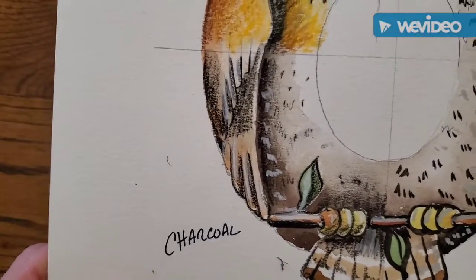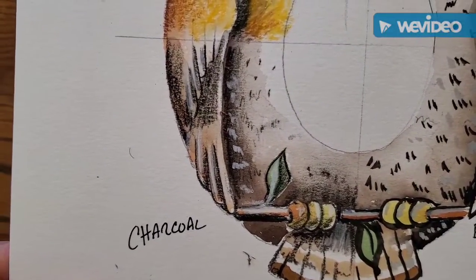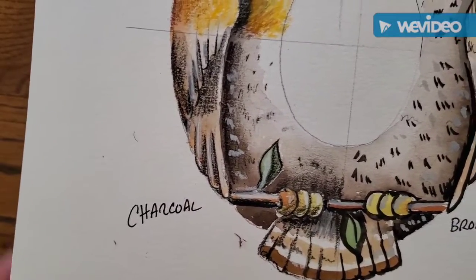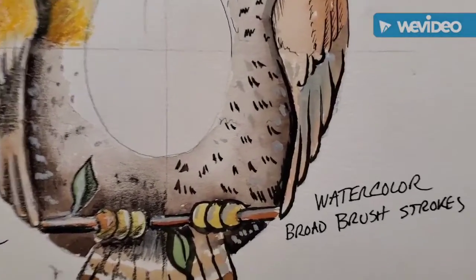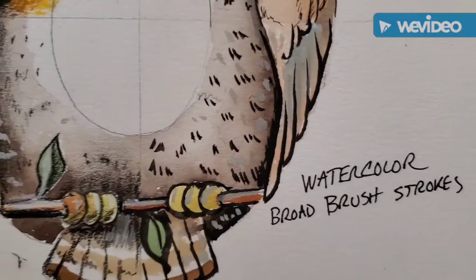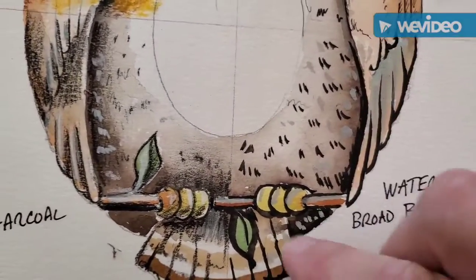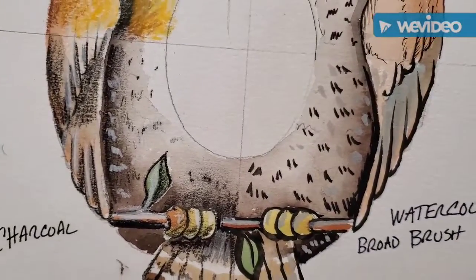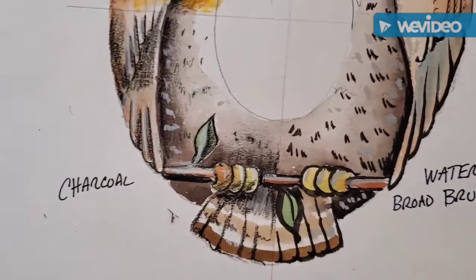This one I used black and white charcoal. Obviously, it's more of a black and white look. But what's nice, rather than just black and white, you still have this color that's showing through. And the last one, I used a watercolor brush, really broad strokes. So if you want really thick lines that go from thin to thick, your watercolor brush is going to do a much better job than your Sharpie would, okay?